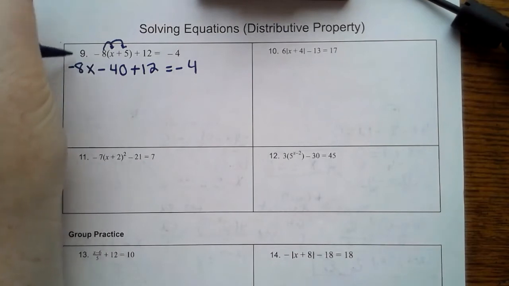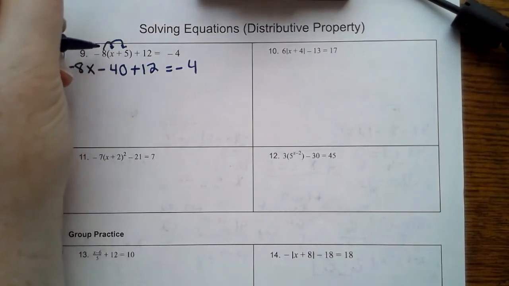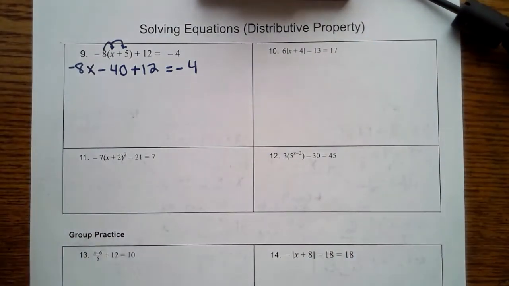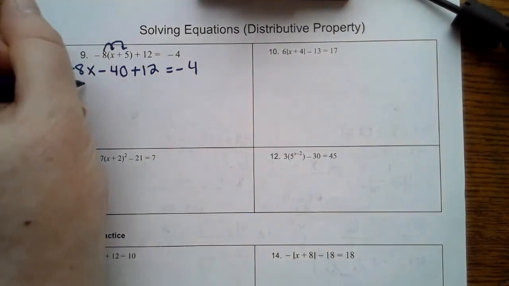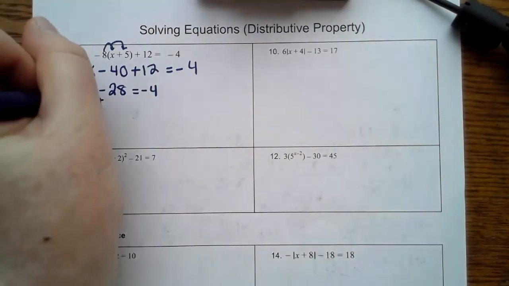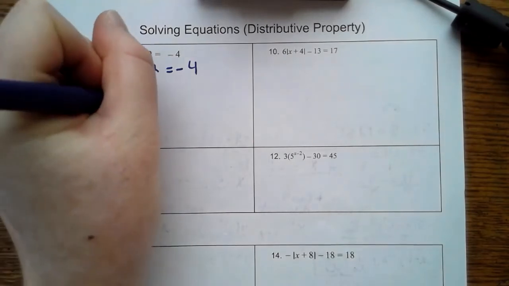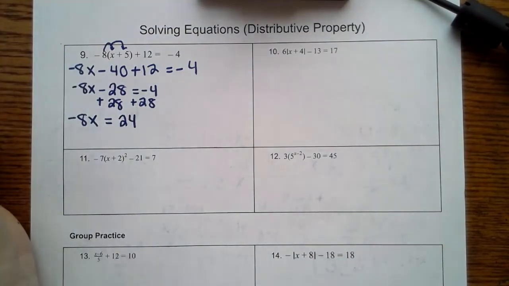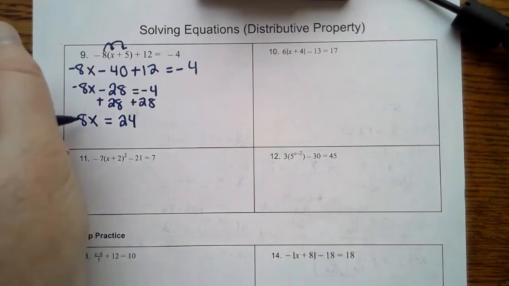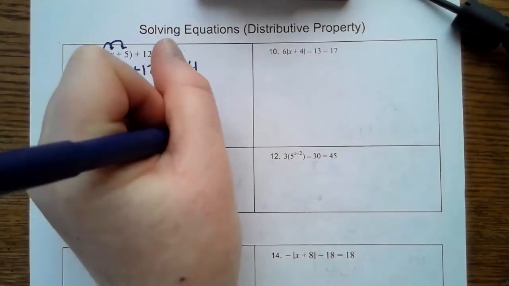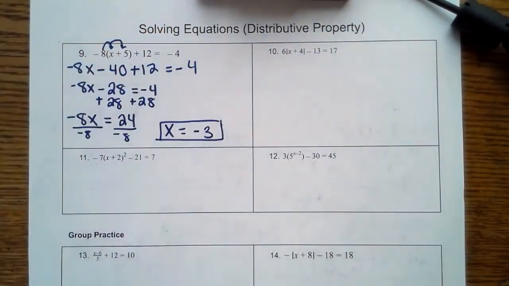-8 times x is -8x. -8 times +5 is -40. We do not do double signs. We try to avoid that as much as possible. It just leads to confusion. -40 plus 12 is going to be -28. Let's get that x by itself. -4 plus 28 is +24. Divided by -8, x equals -3.